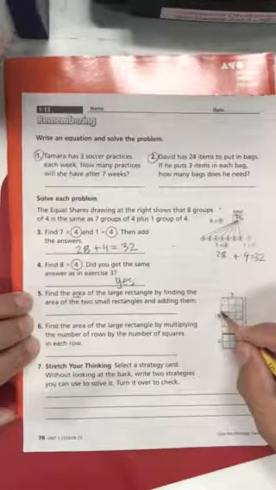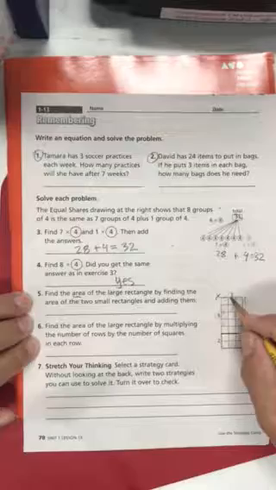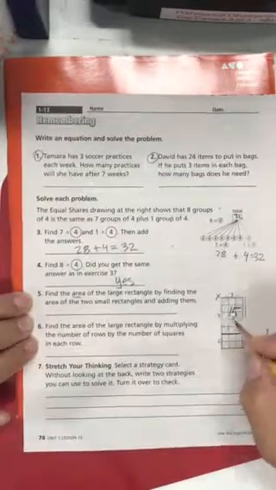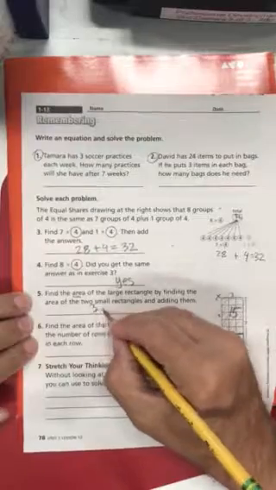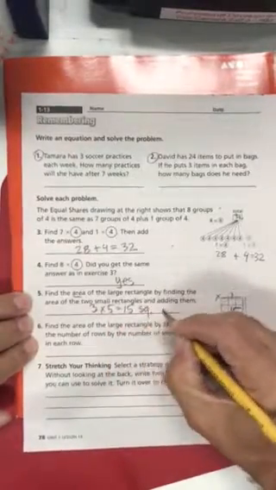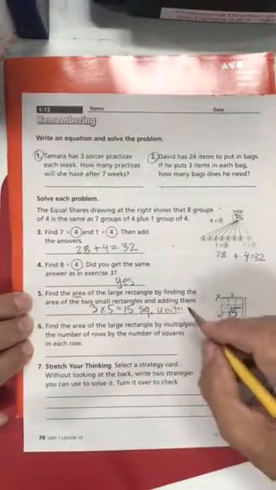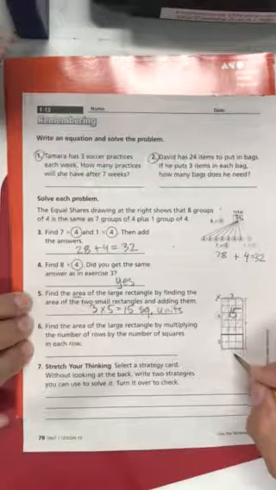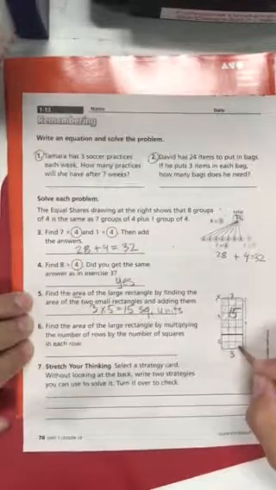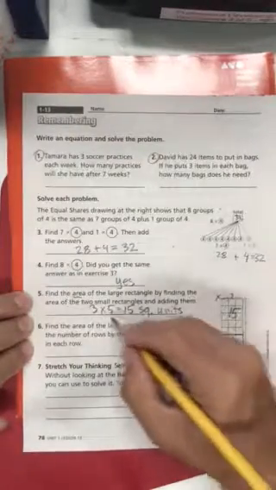Remember we multiply the outside dimensions. 3 times 5 is 15. So 3 times 5 equals 15 square units. And then we add it to 2 times, oh, there's nothing here. But I know it says 3 because that's a 3. So 2 times 3 is 6.